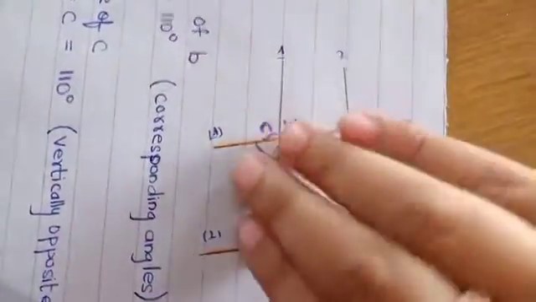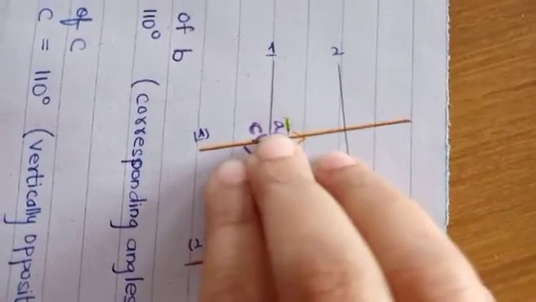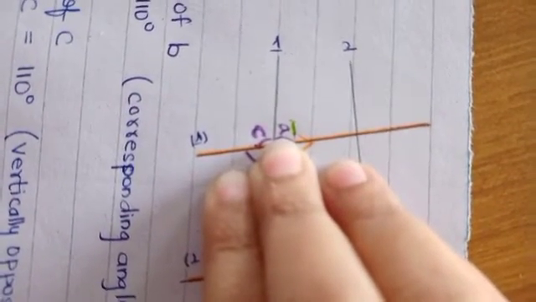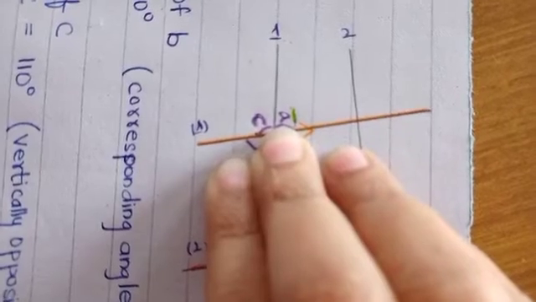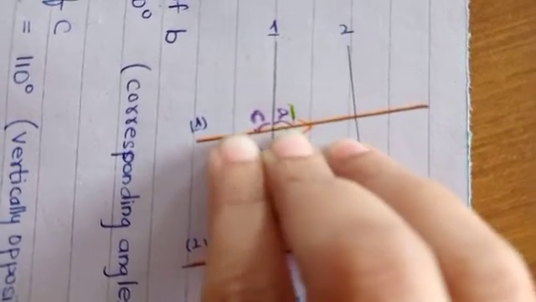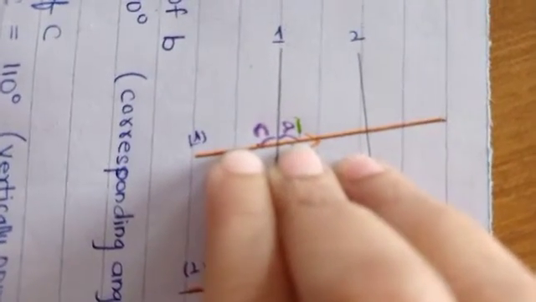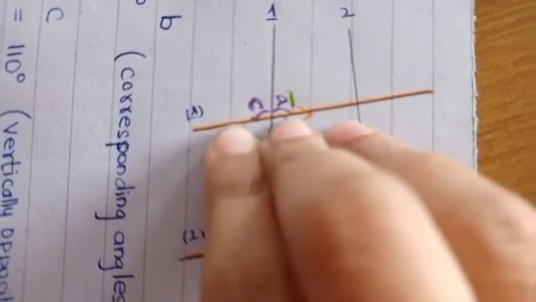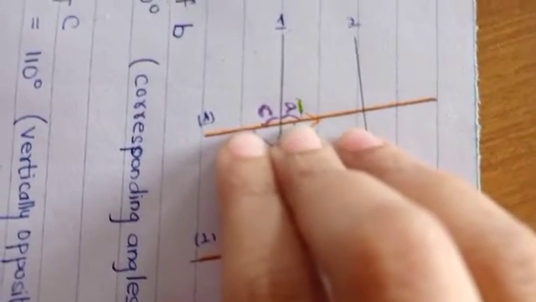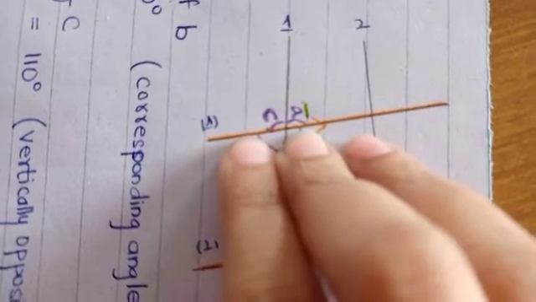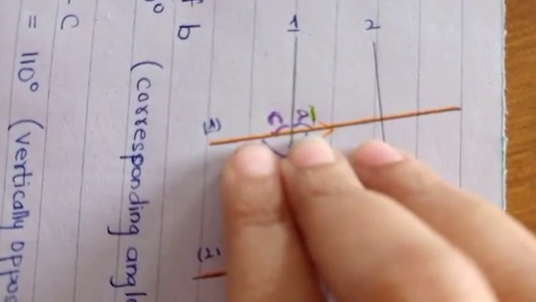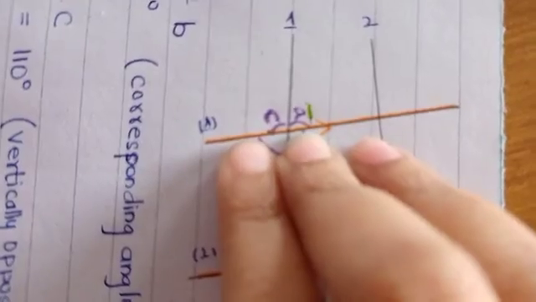If you focus like this, A and C are making a supplementary angle which is equal to 180 degree. If you hide these 2 down angles, you can see that they are making supplementary angle A and C. So I can say A plus C is equals to 180 degree. Why? Because they are supplementary angles.